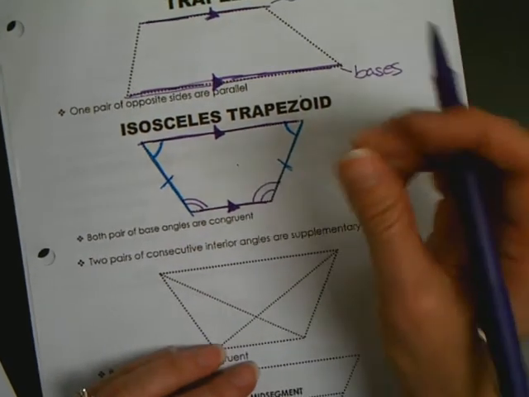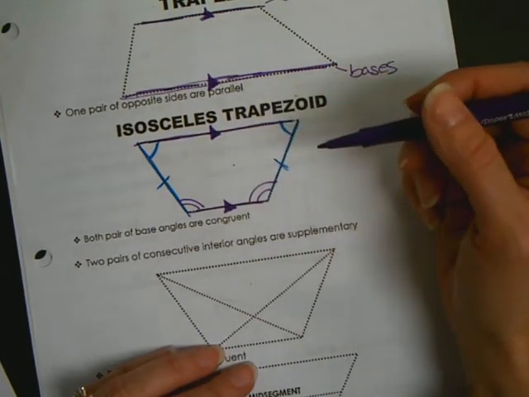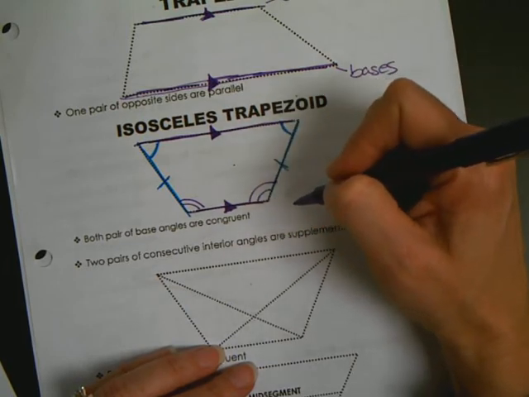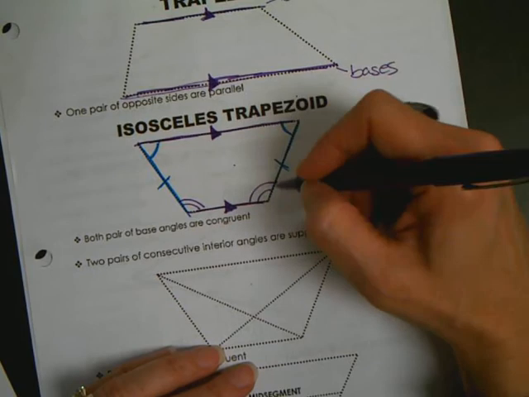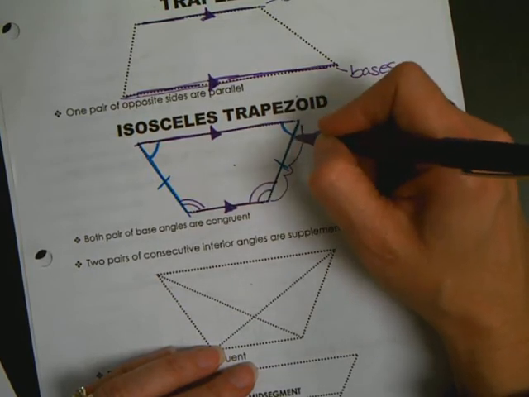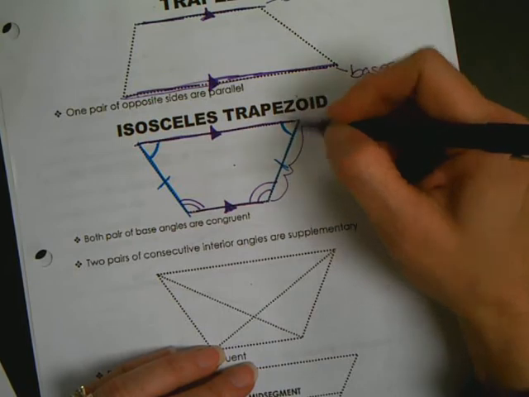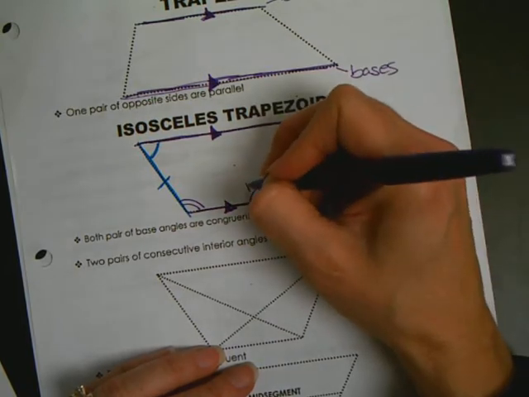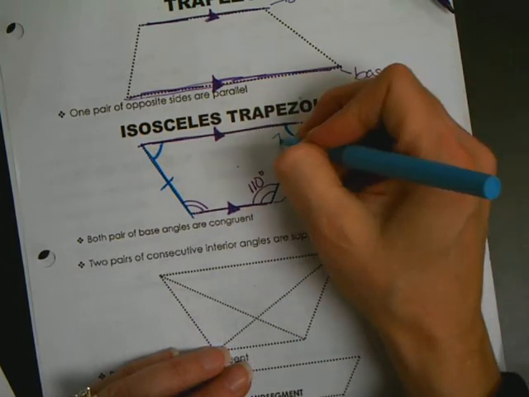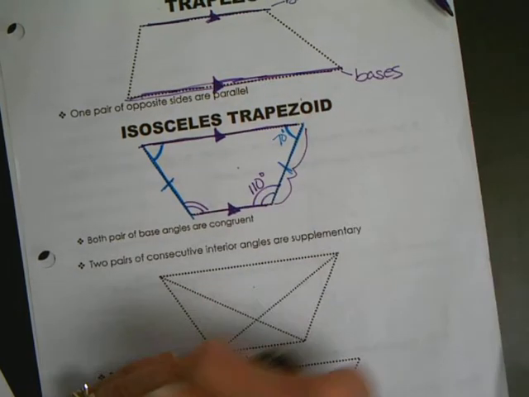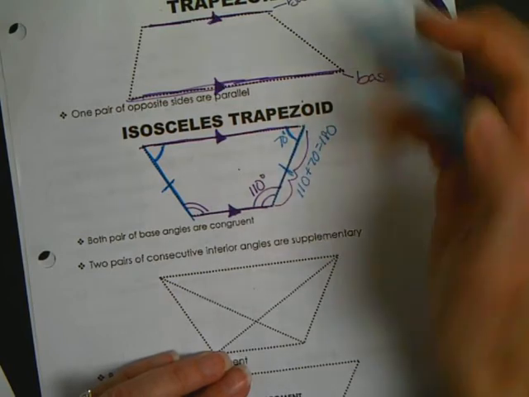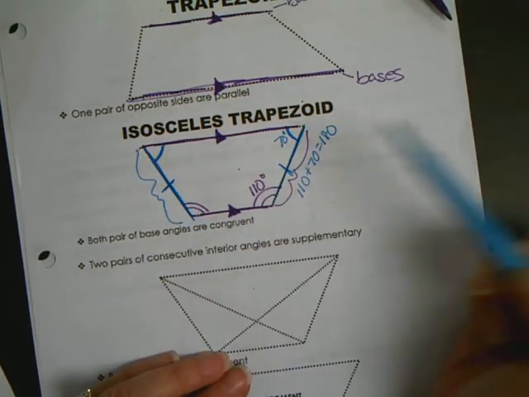Now, one thing to keep in mind, just like your parallelograms, your consecutive angles right here, your obtuse and your acute, are going to be supplementary. So let's say this angle here is 110 degrees. So this angle over here is going to be 70 degrees. Therefore you've got 110 plus 70 equaling 180. And it's going to be the same way over on this other side.